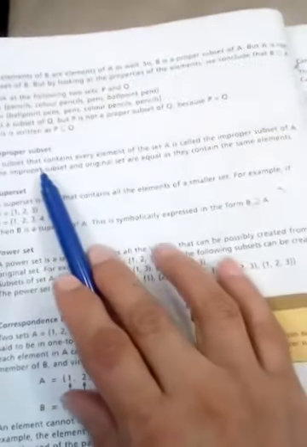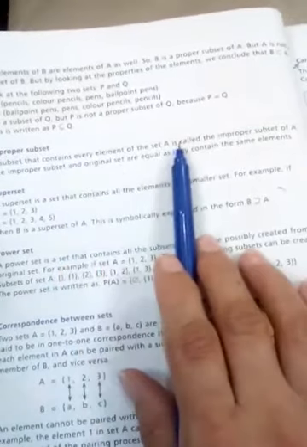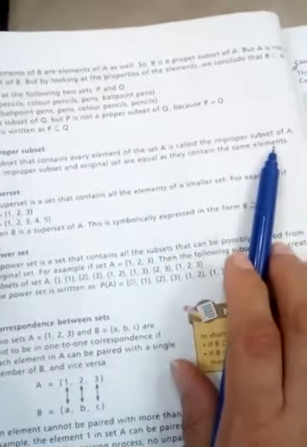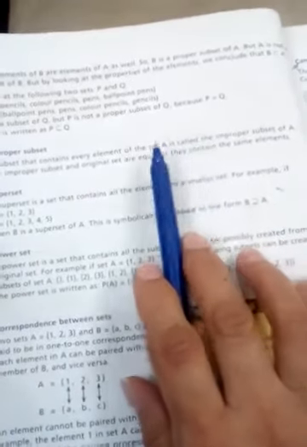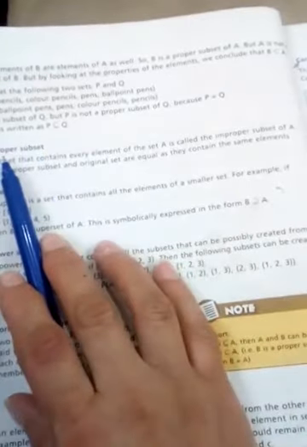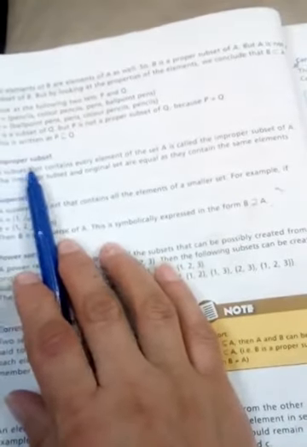Because an improper subset has the same number of elements as set A has, if we compare the two sets, both have the same number of elements, so it is called an improper subset. I hope you understand.